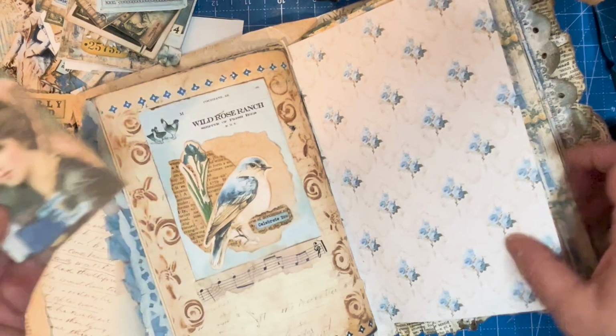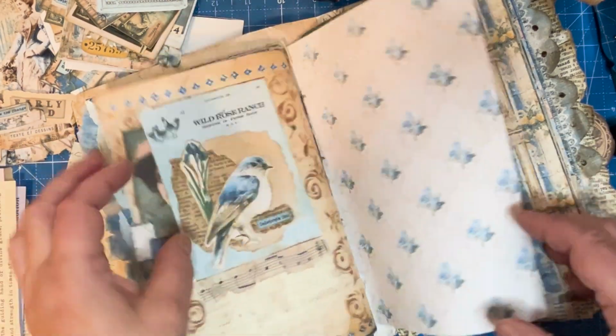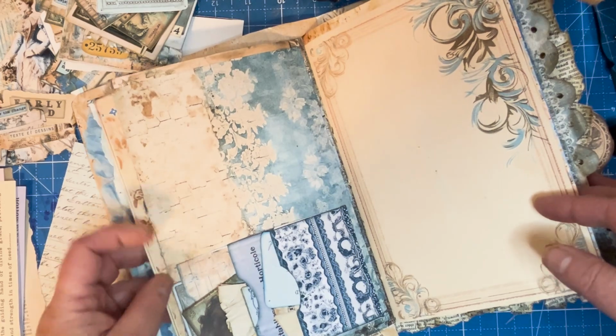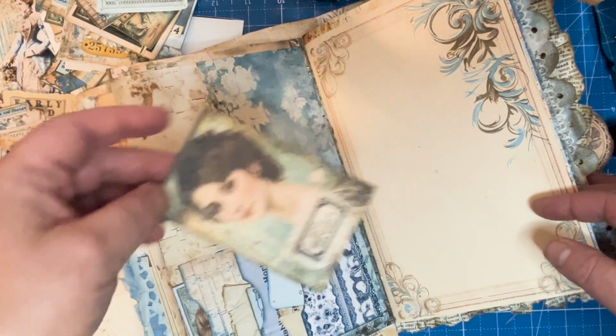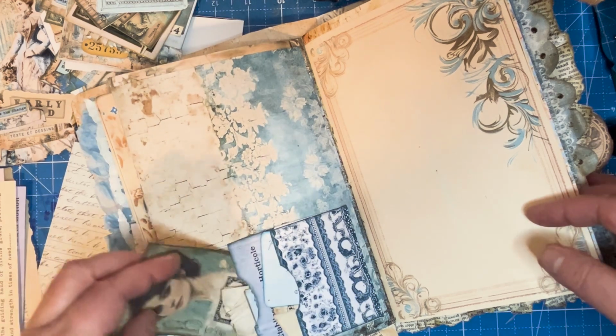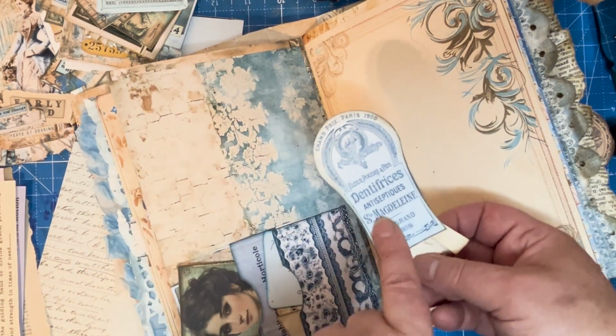Sometimes journal cards. Love journal cards that have sentiments or words. There's another journal card like that, for an advertisement where I love the font.